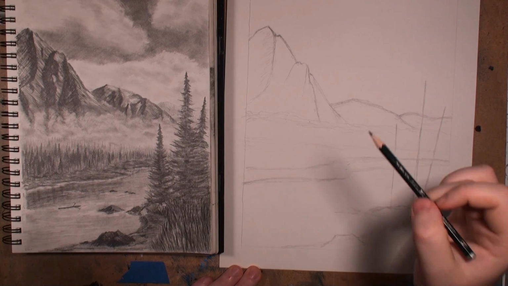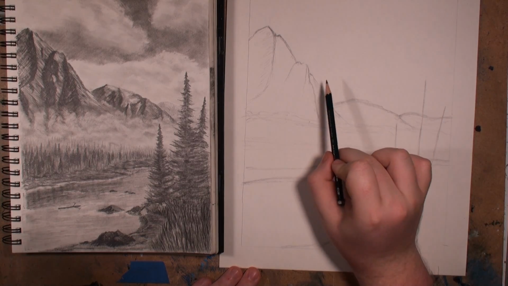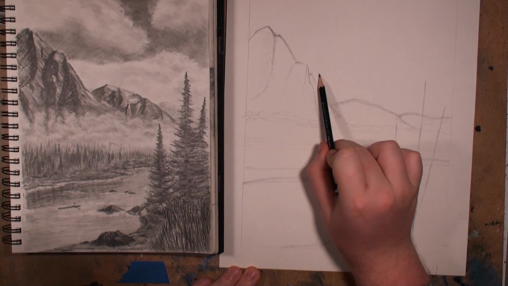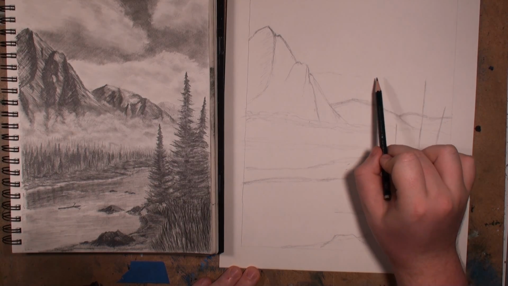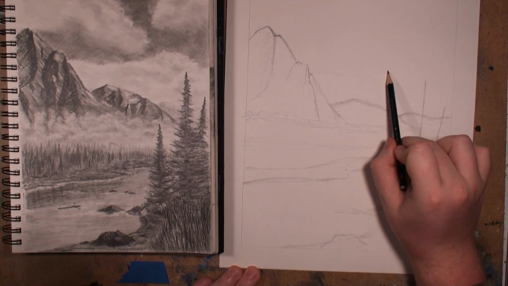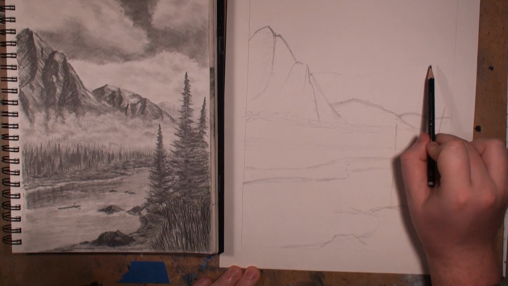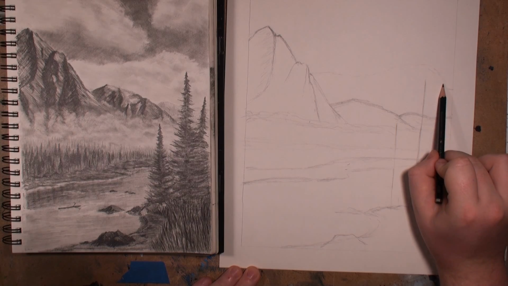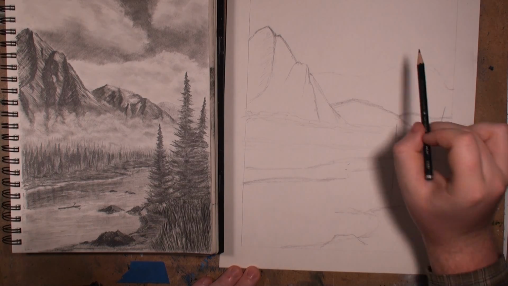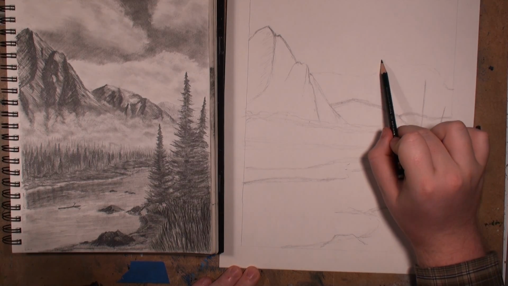Alright, so with that everything done, I'm going to roughly place in the clouds here. And this one being the largest, I guess the largest cloud. They're all pretty large. So this one comes up, and then it comes back down again. I'm drawing in some awesome clouds right here. No, don't worry about it.